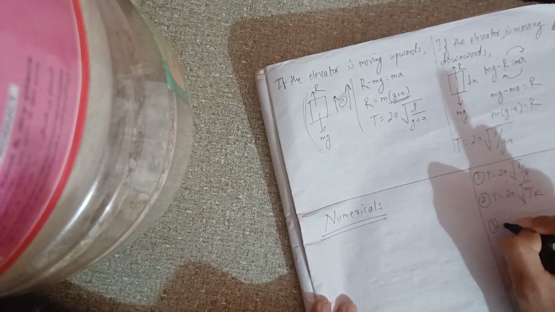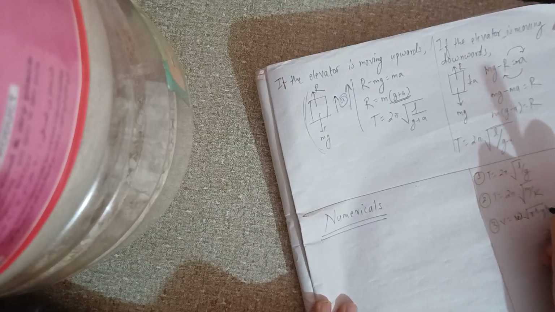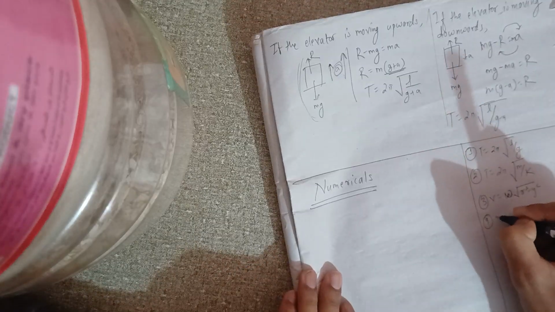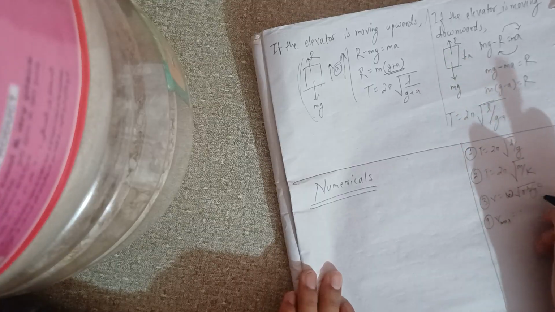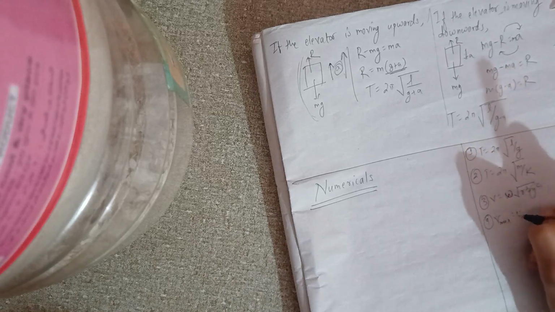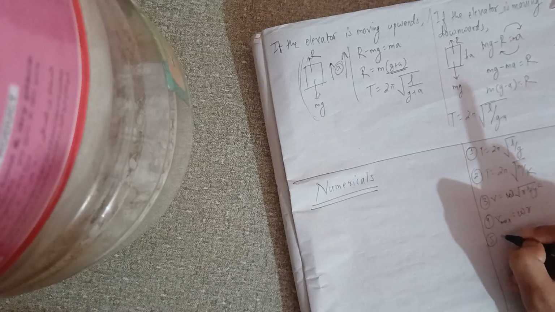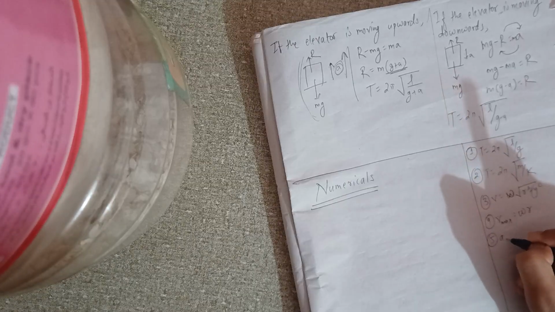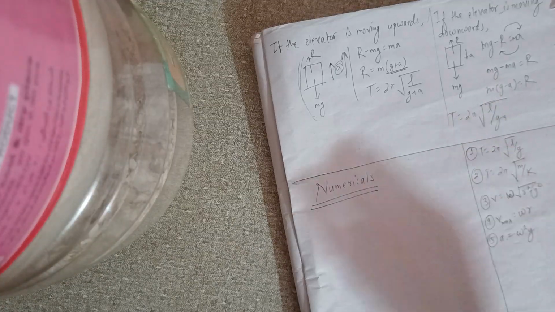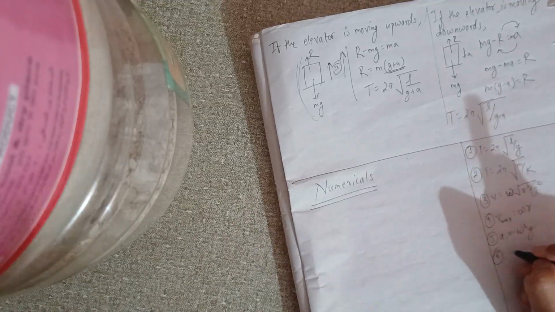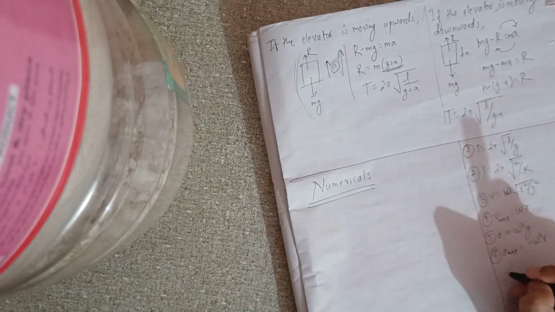And now the third formula is velocity is equal to omega under root r square minus y square. Fourth formula is velocity max, where y will be equal to 0, so omega r. Fifth formula is the acceleration formula, that is omega square y or minus omega square y. And sixth formula is acceleration max, which is minus omega square r or just omega square r.